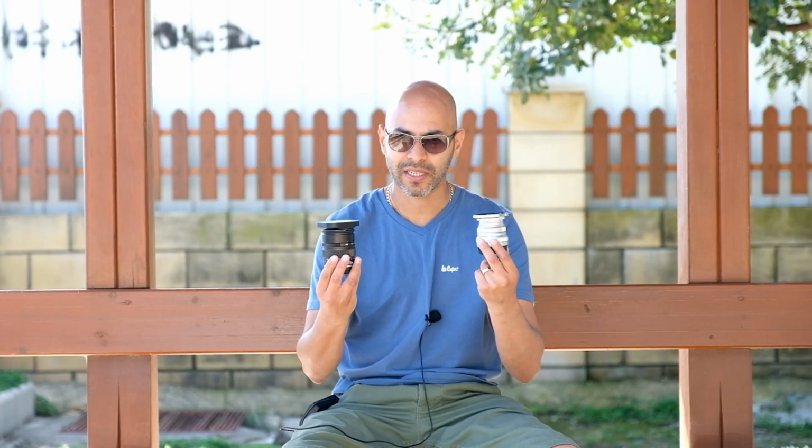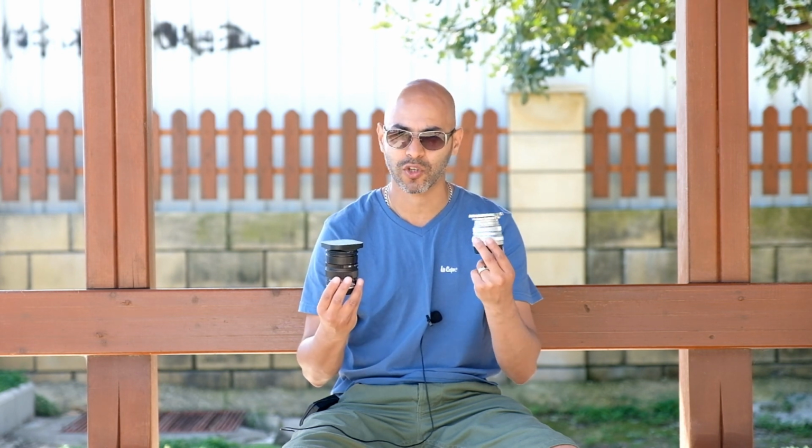Battle of the 35mm. Today, the Mitakon 35mm version 2 f0.95 versus the Fujinon 35mm f2. Smackdown.